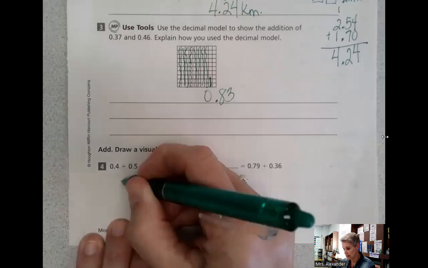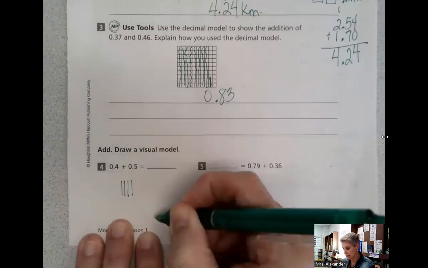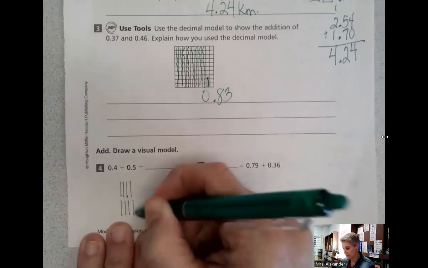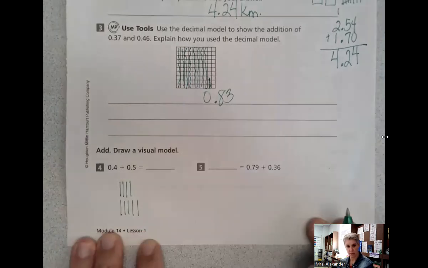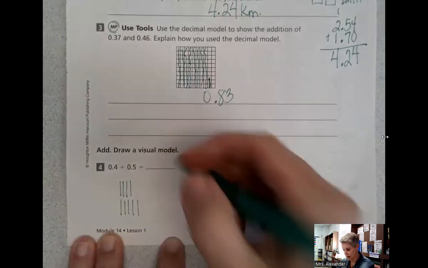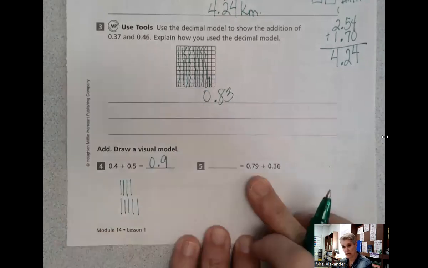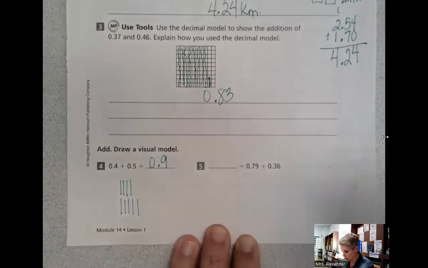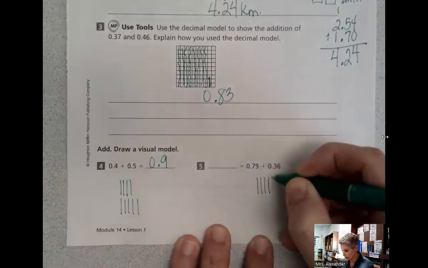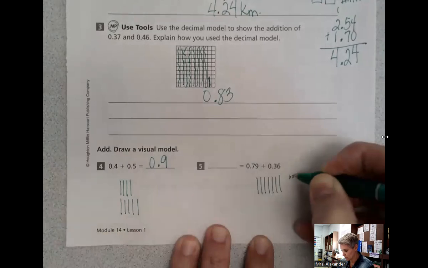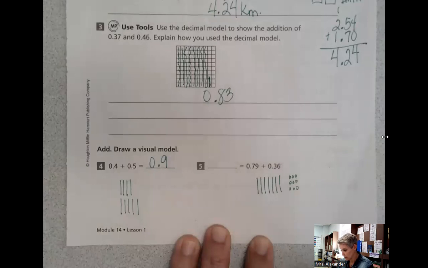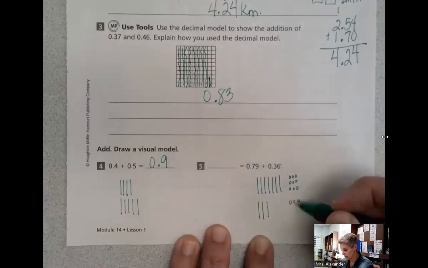I have 4 tenths plus 5 tenths. How many tenths do I have? I have 9 tenths. Here I have 79 hundredths. So I can do 2, 3, 4, 5, 6, 7. 1, 2, 3, 4, 5, 6, 7, 8, 9. And 36 hundredths. 1, 2, 3, 4, 5, 6.